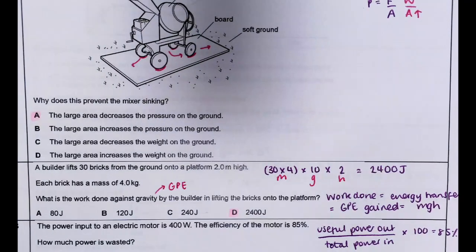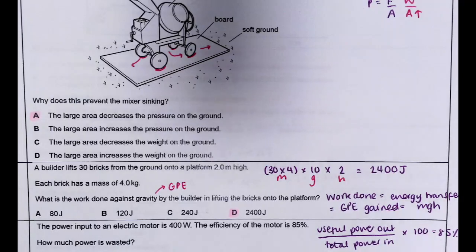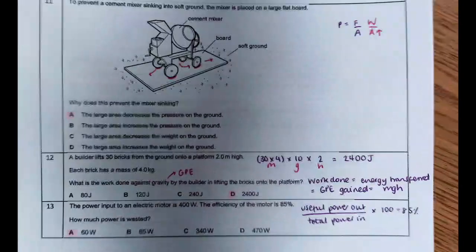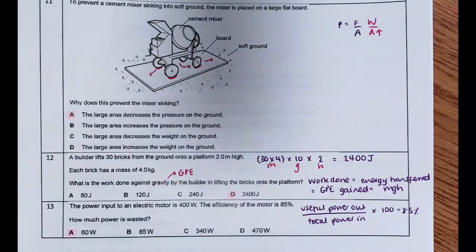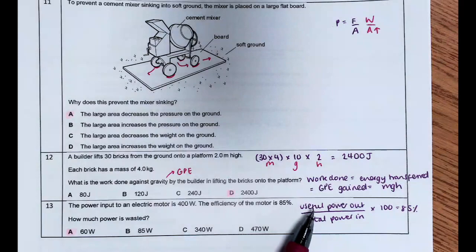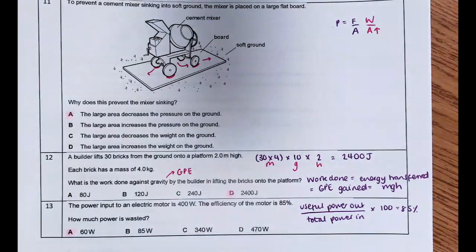Okay, number 13. The power input into an electric motor is 400 watts. The efficiency of the motor is 85%. How much power is wasted? So we've got our efficiency equation: the useful power out compared to the total power in, multiplied by 100, is 85%. So let's just make a little bit more room so we can add this in.